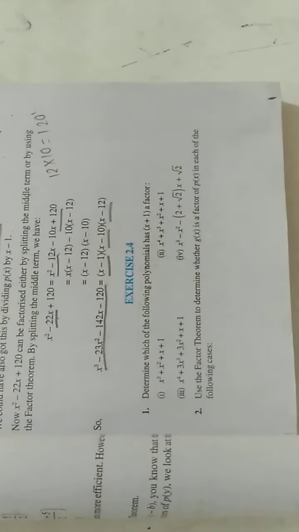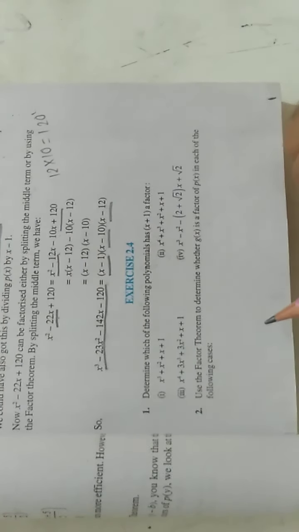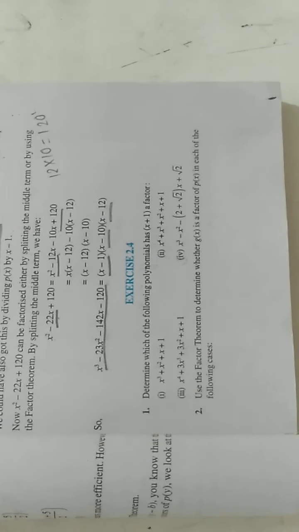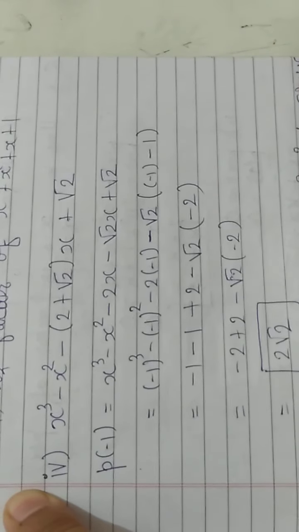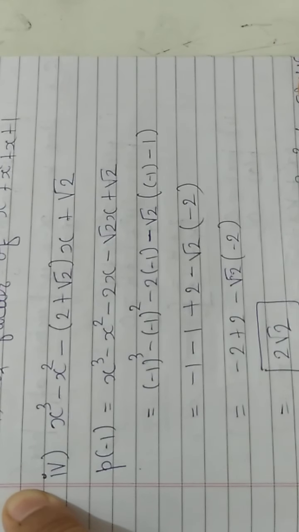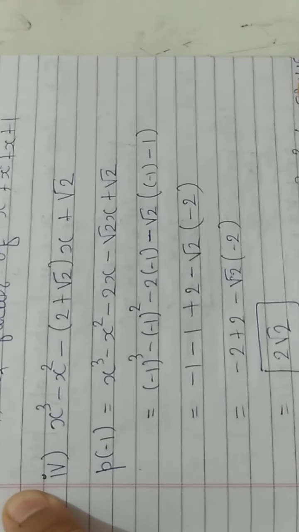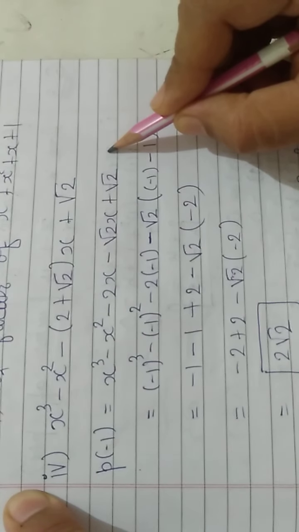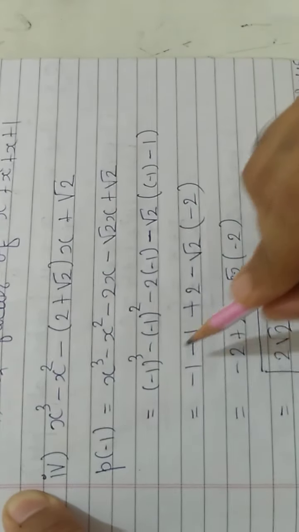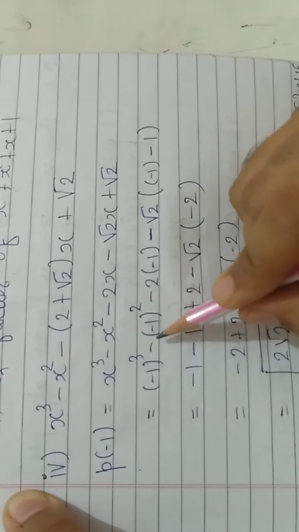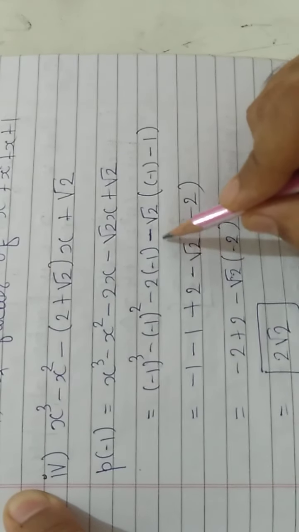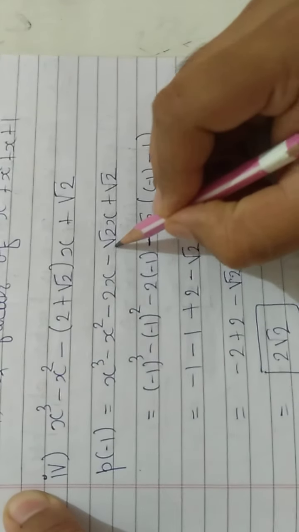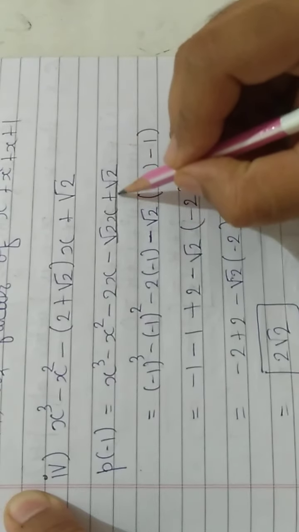Now this way we have to solve for 2, 3, 4. So let me see question number 4. x cube minus x square minus in bracket 2 plus under root 2 x plus root 2. In place of x we have to put minus 1. So first of all p of minus 1, I wrote the polynomial, then in place of x let me write down minus 1. Minus 1 cube minus minus 1 square minus 2 minus 1 minus under root, okay, from these both, under root 2x plus under root 2.